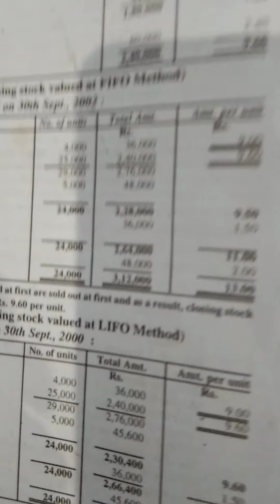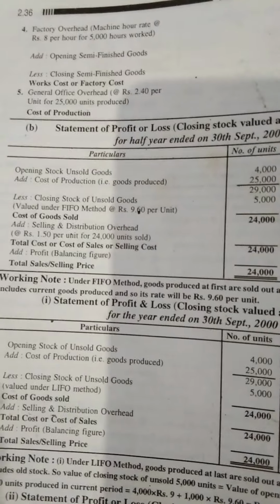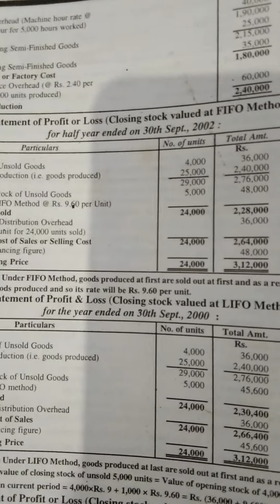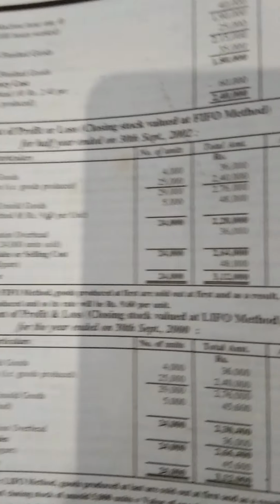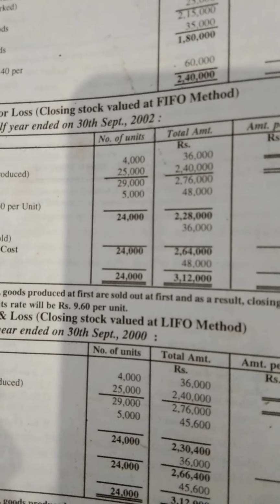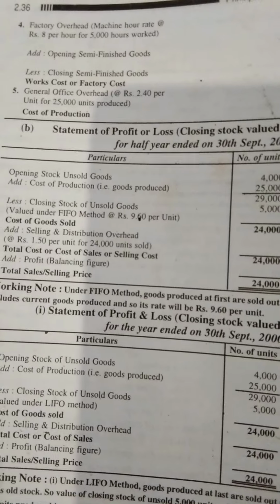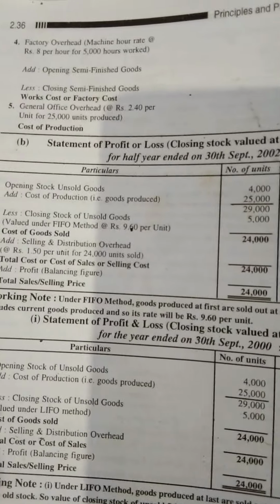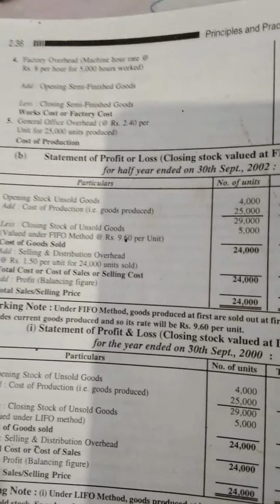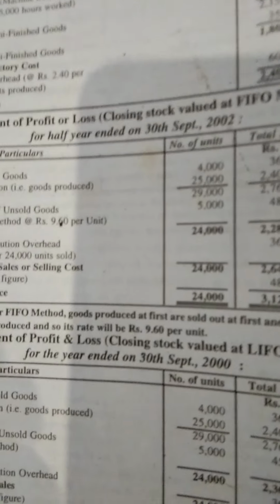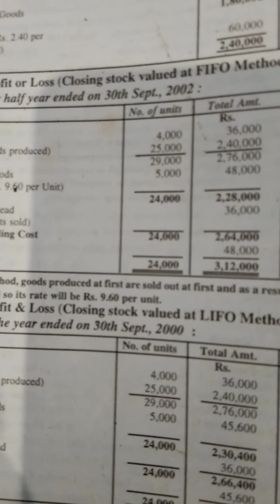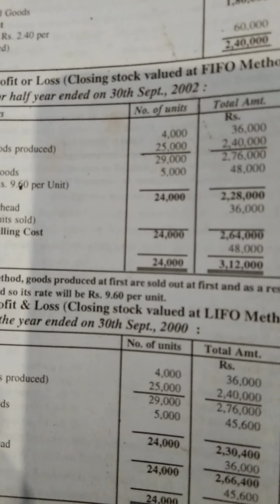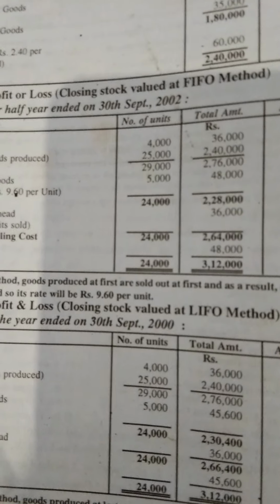We have calculated it and we have got the value, and after adding it we got the value of cost of production. Now in the next step, coming back to the number of units and total amount in the next table, opening stock of finished goods, what they have given is 4,000 and the value is given as 36,000. Cost of production is also given. We have just calculated the value, that is 25,000 units and the value is 24,000. In the earlier table we have got this value.